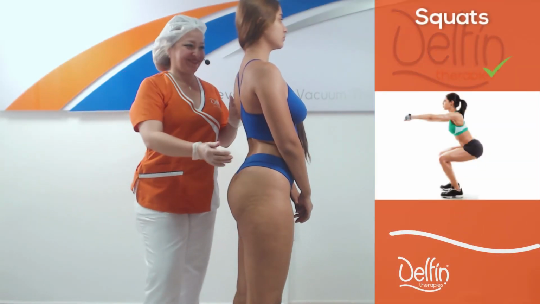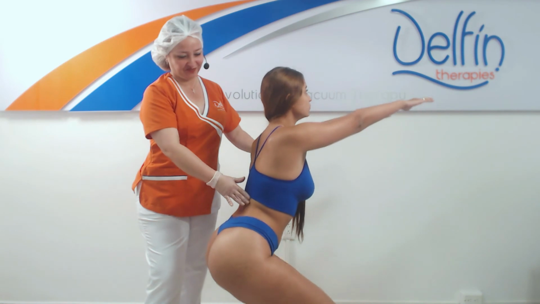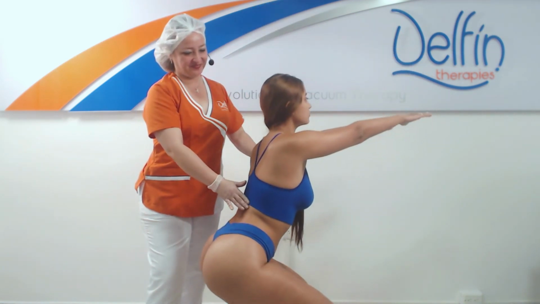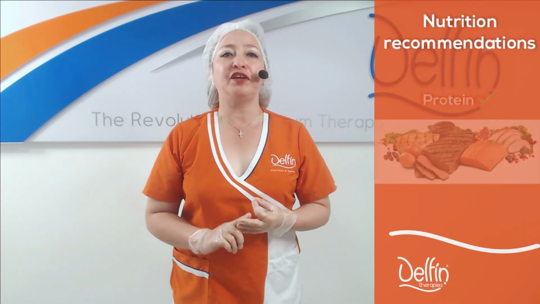Squats. It is also important that our clients wear seamless sports panties that do not deform the glutes. As for nutritional recommendations, we should suggest the consumption of proteins, vitamin C, and natural fibers. Finally, recommend the daily use of a firming gel with a tensor effect.